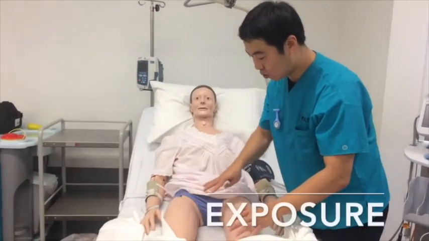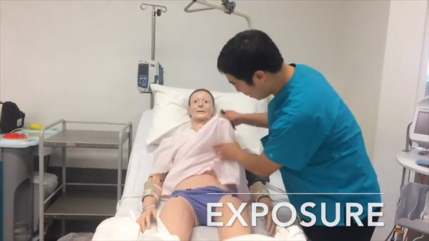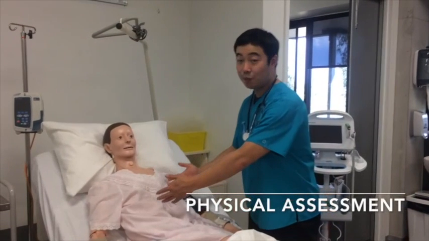E is exposure: take the temperature and assess the whole patient to look for any evidence of wounds or bruises over the whole body. I will perform the physical assessment for this patient. There are 4 areas of examination of the patient.